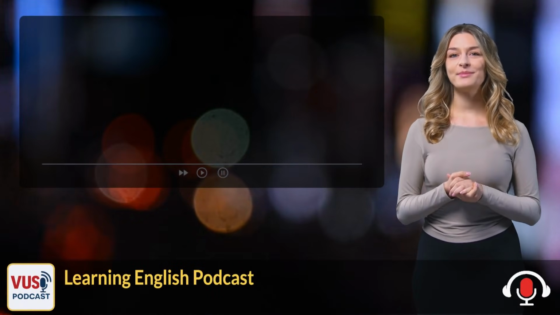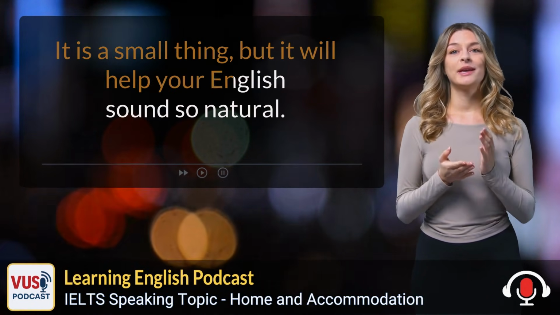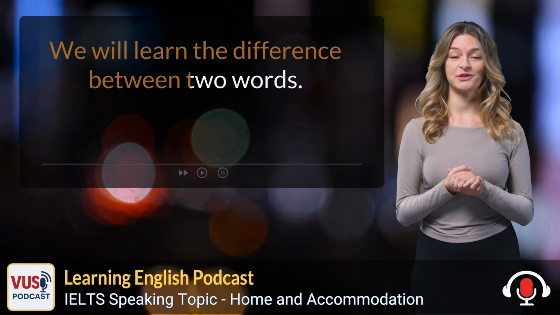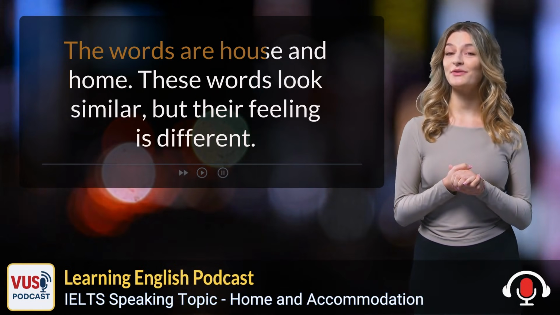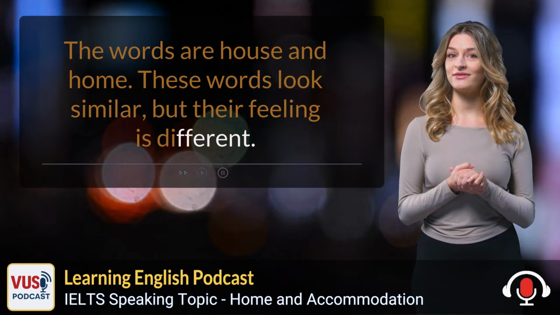Section 1. The foundation, house versus home. First, let's learn something very important. It is a small thing, but it will help your English sound so natural. We will learn the difference between two words. The words are house and home. These words look similar, but their feeling is different.